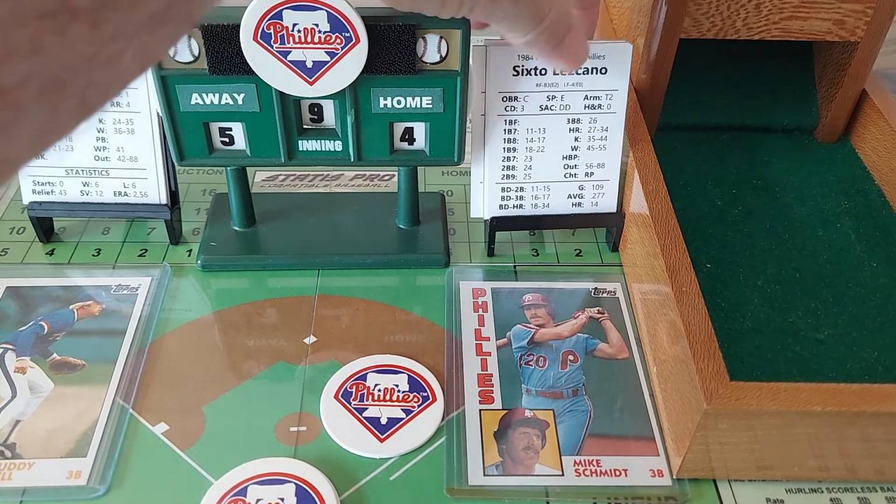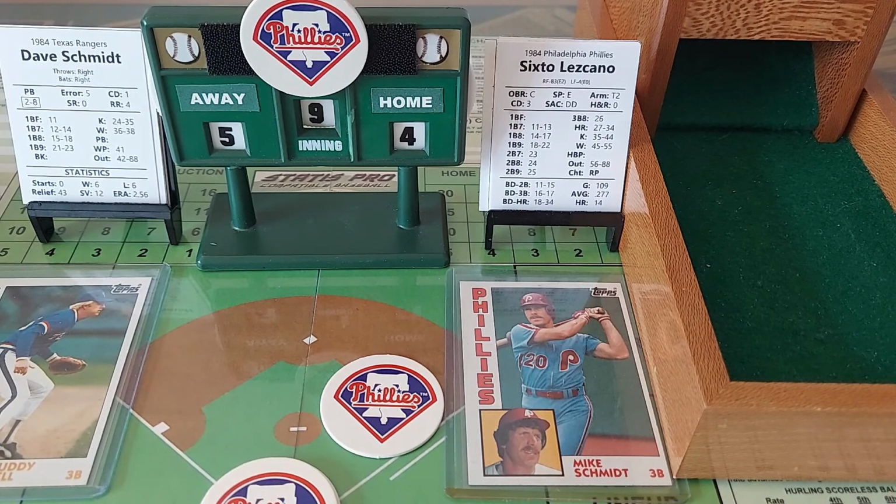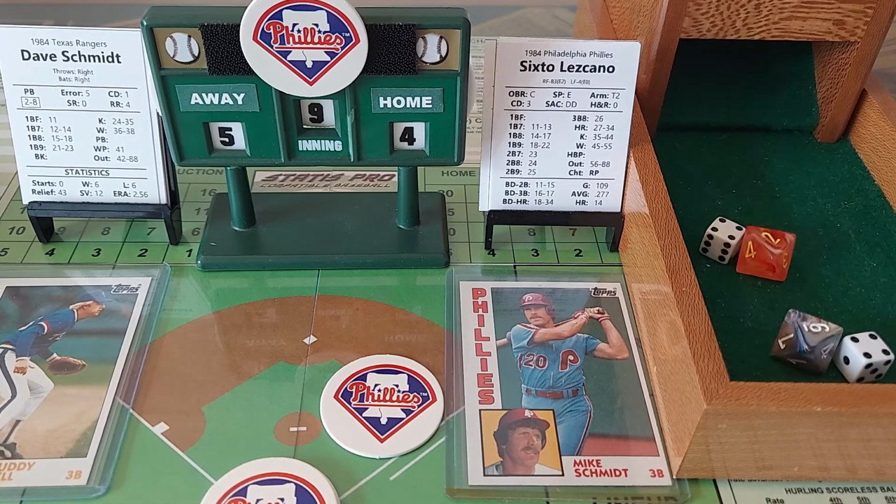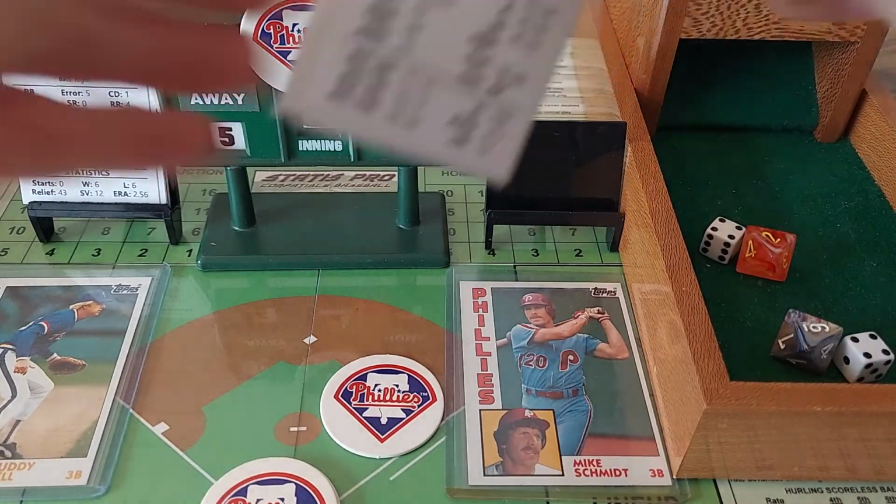And Sixto Lezcano will try to get a ball up into the air. 14 home runs, .277 average. Here's the stretch and the pitch from Dave Schmidt. 8 is off of Schmidt's card. 26 is a swing and a miss, strike 3. Lezcano goes down. He's 0 for 4 on the day.